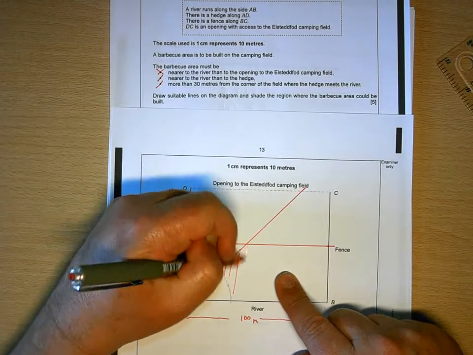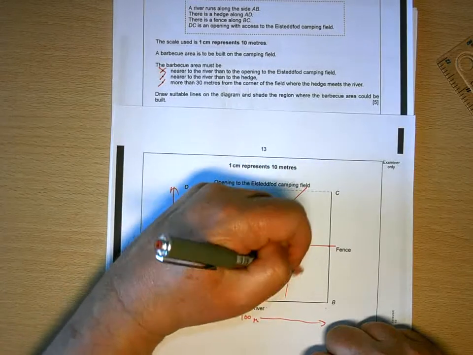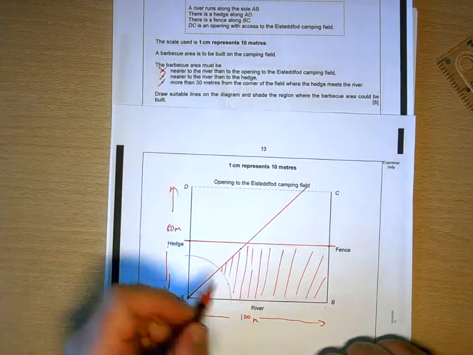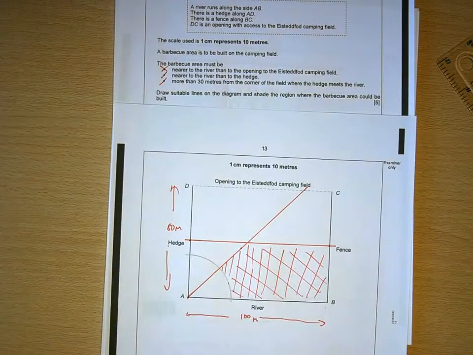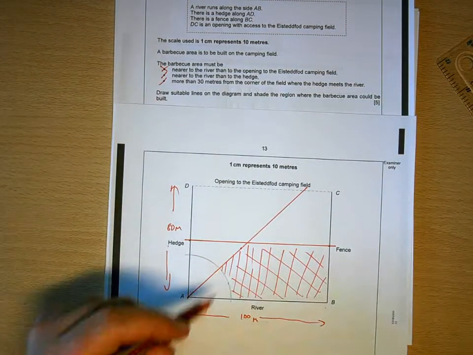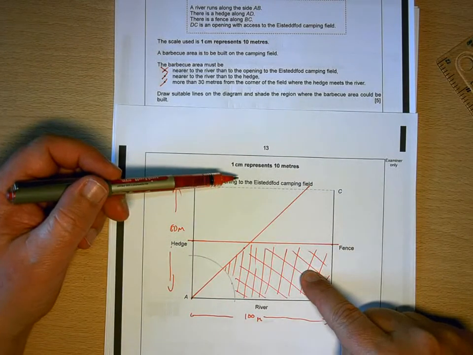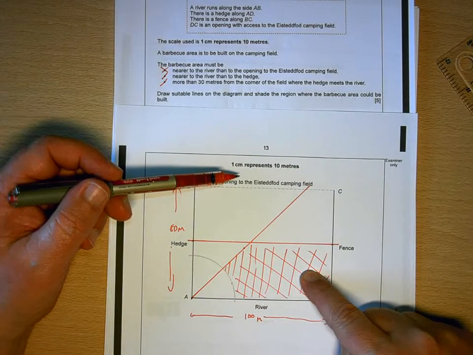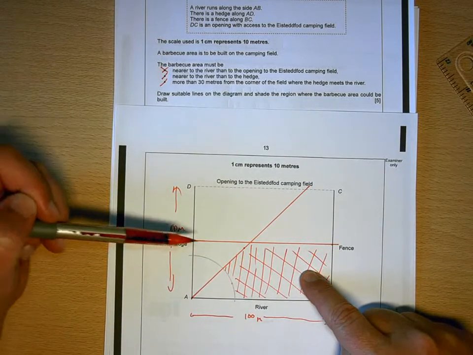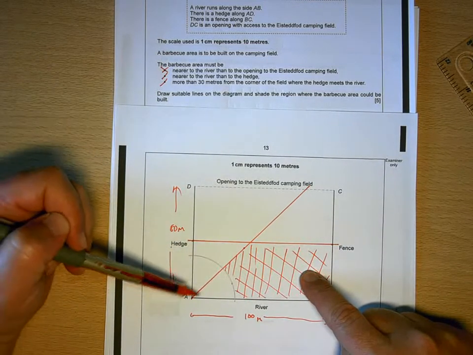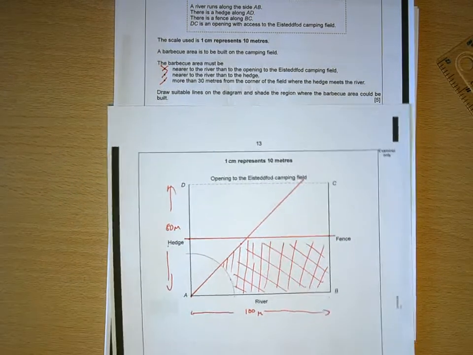Which means the barbecue can go anywhere in this region here. If I'm standing in that shaded area, I'm closer to the river than the opening, I'm closer to the river than the hedge, and I'm further away than 30 meters from the corner where the river meets the hedge.